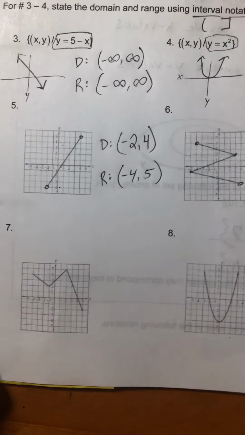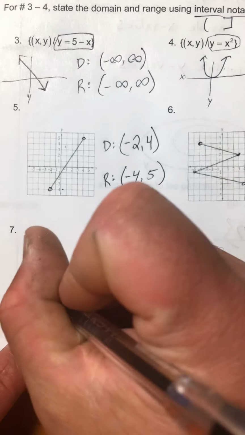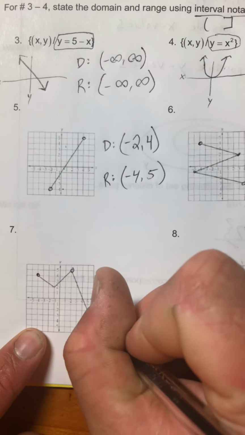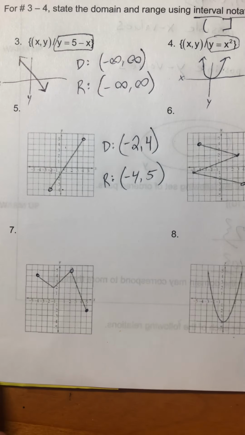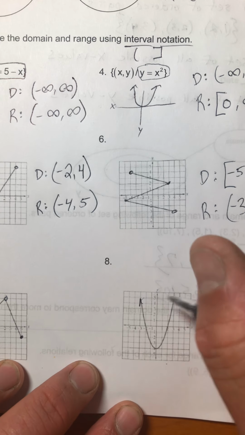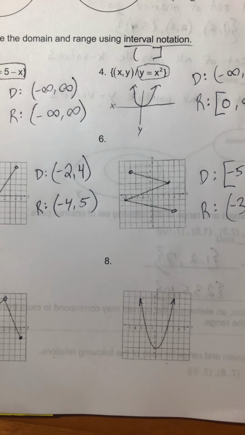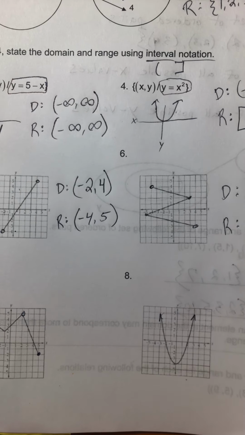All right, let's try number 7. Looks like open circles here, here, closed circle here. Number 8 is a parabola. It's supposed to have arrows on it. These are the worst pictures. All right, give those two a shot. Let's see what you get. We'll go over that next time.